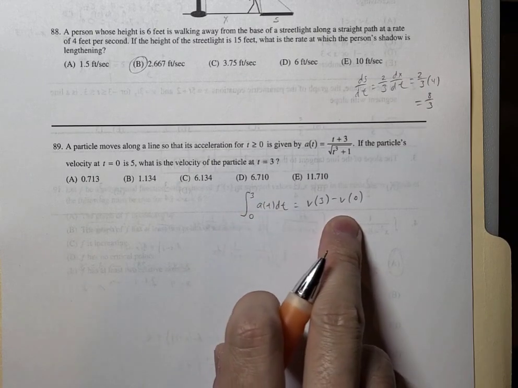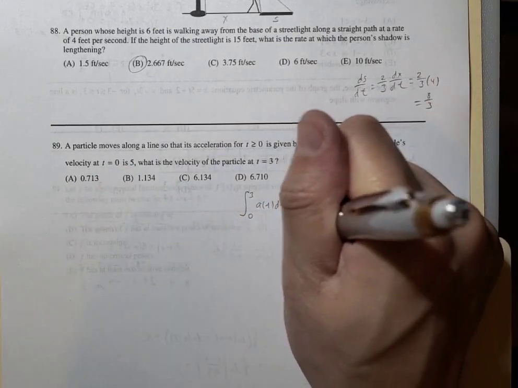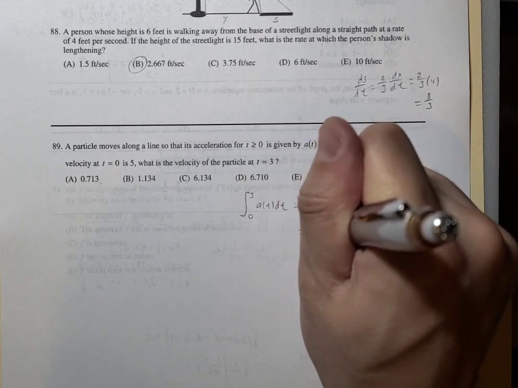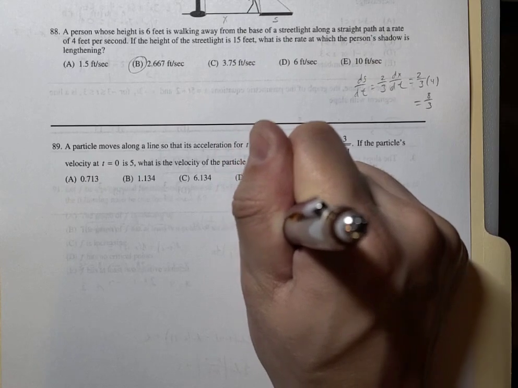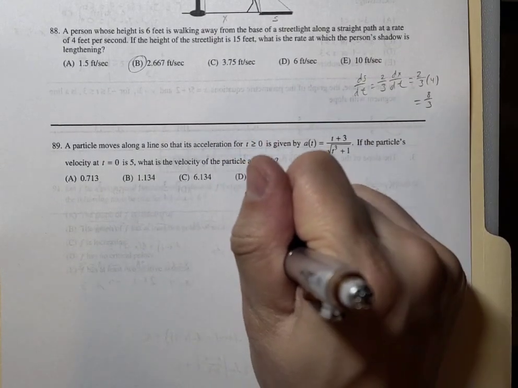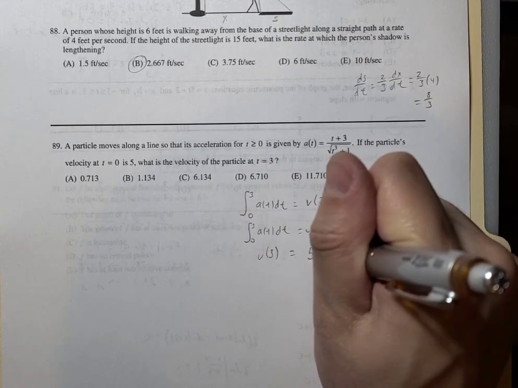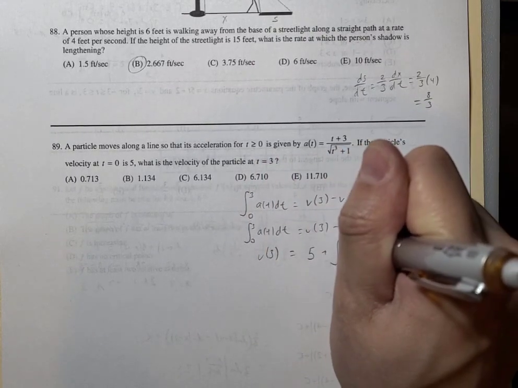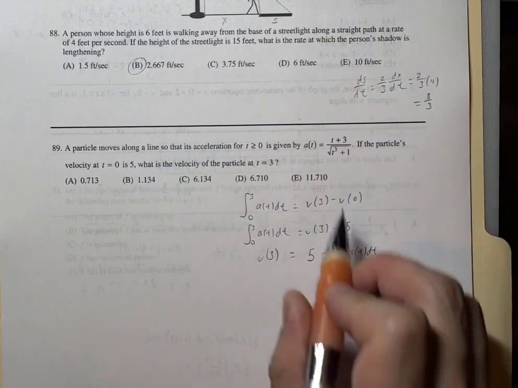We know what v(0) is. Velocity at time 0 is 5. So we can say v(3) minus 5 is the integral from 0 to 3 of a(t) dt. So v(3), velocity at time 3, is just 5 plus the integral from 0 to 3 of a(t) dt. And this you can plug into your calculator.